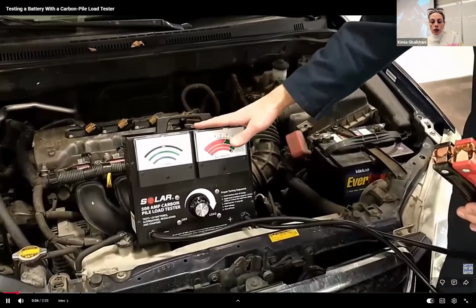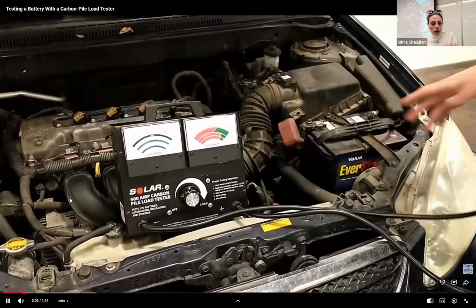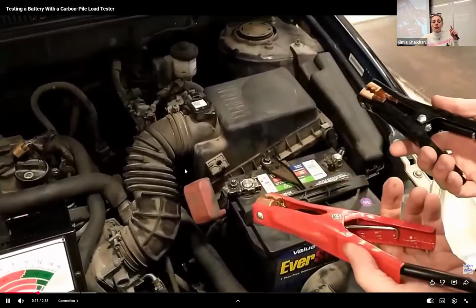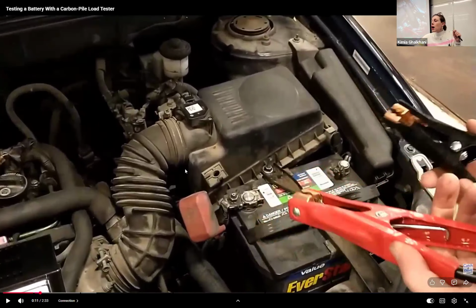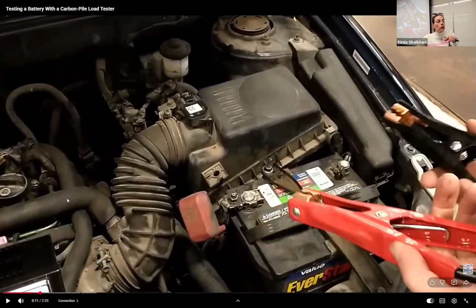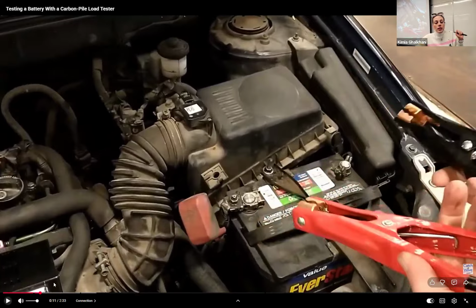Carbon pile load tester. So look at here. Test this battery. This one is the load tester. What we're going to do is bring the tester over here and connect the negative and the positive. This one has layers of carbons being compressed and as a load, connecting it to the battery. So therefore, these two leads in here are super important. I'm going to let it go. You can see some holes are connected.